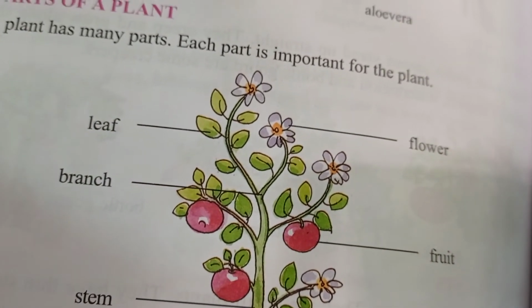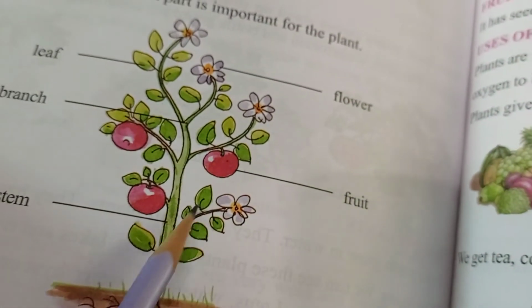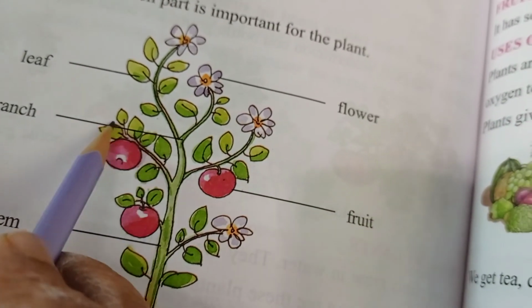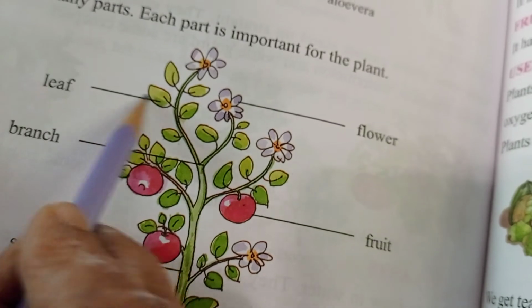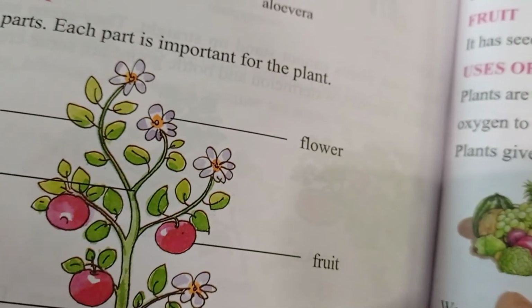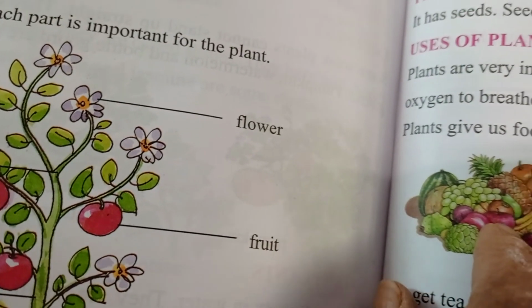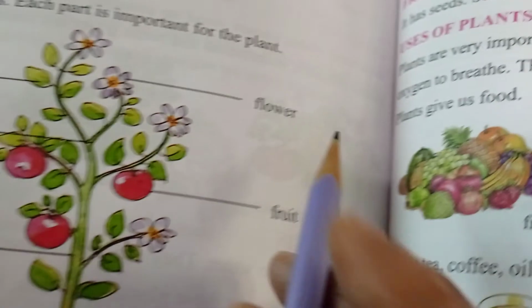Leaves make food for the plant. These are the leaves. Leaves make food for the plant. Then flowers produce seeds or fruits. Flowers.